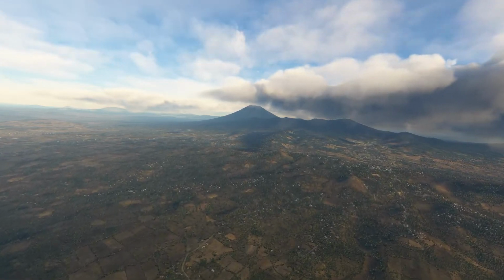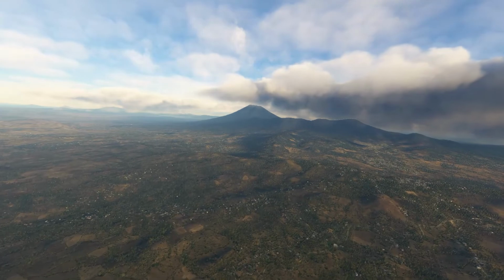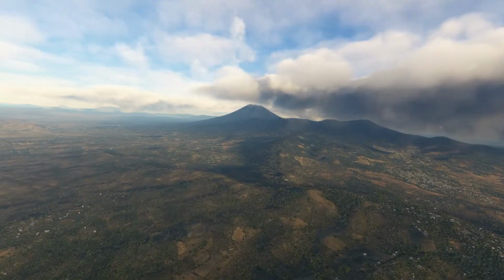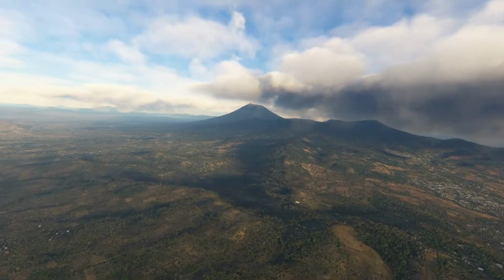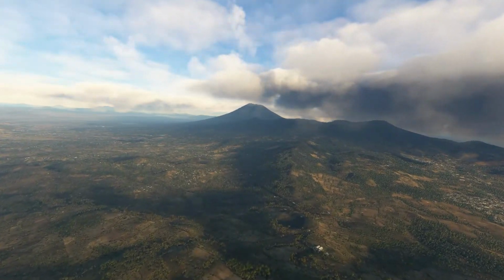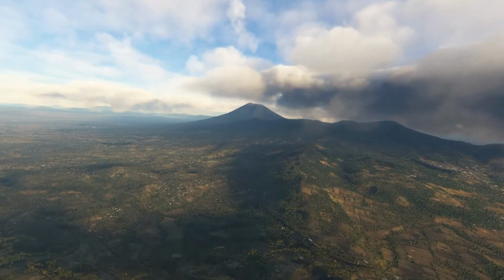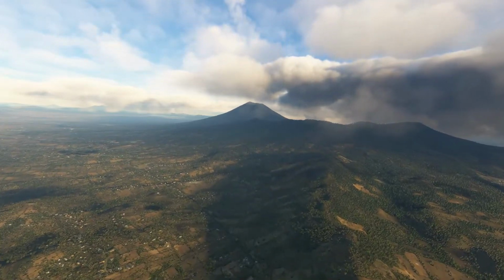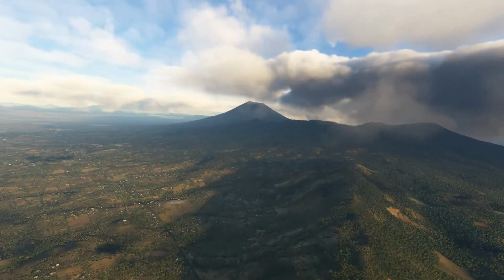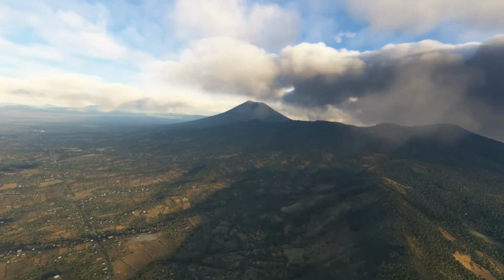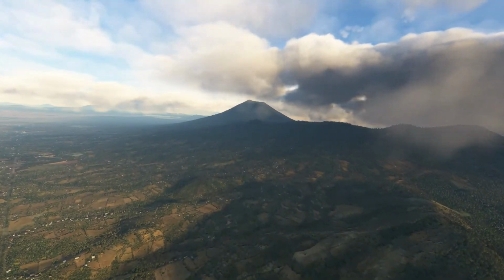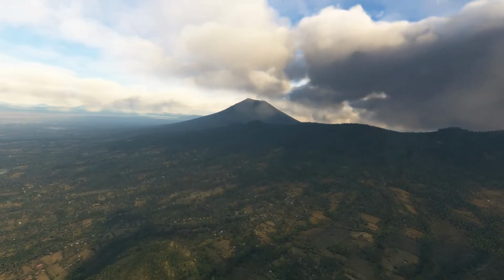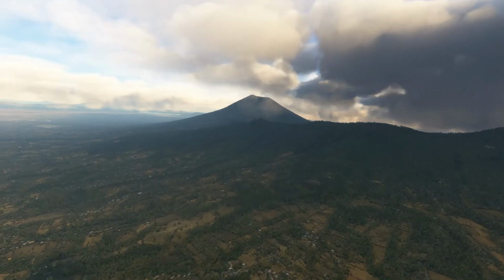I can't remember the name that she named it, but I'll chapter it all on the video later on, and you can see the name of it. But this is a pretty active volcano. Fortunately, it doesn't have a very large population center around it. Looks like a lot of farming communities and whatnot. But this is real-time weather.